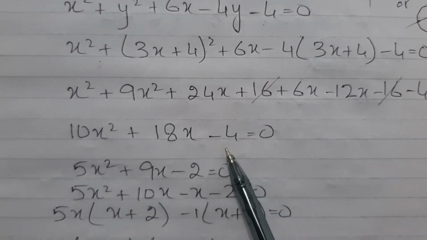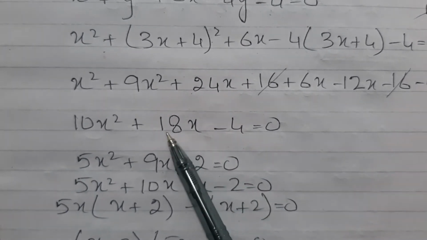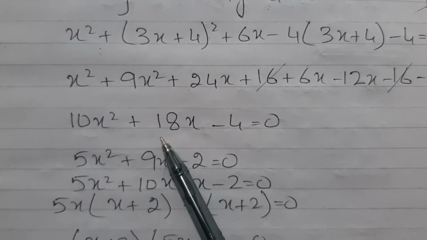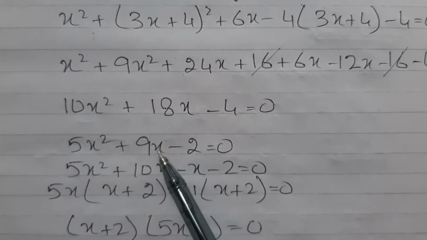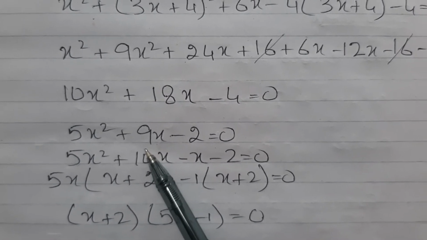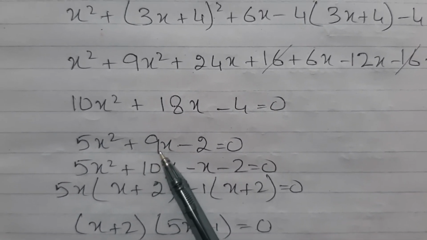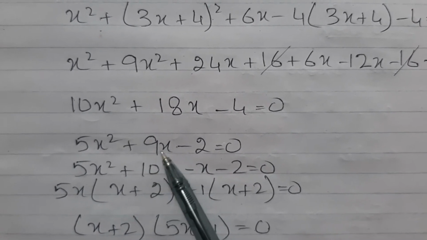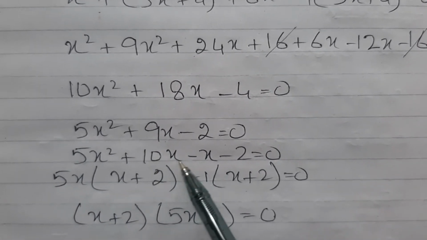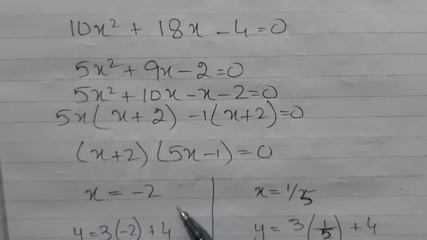So then I get this quadratic equation. Because I can simplify it, I divided the whole equation by 2. I like to simplify the equation first before solving it. After that, I am applying the factorization method, which students usually call middle term breakup, right? So like this, you will make factors and you will get the values of x.